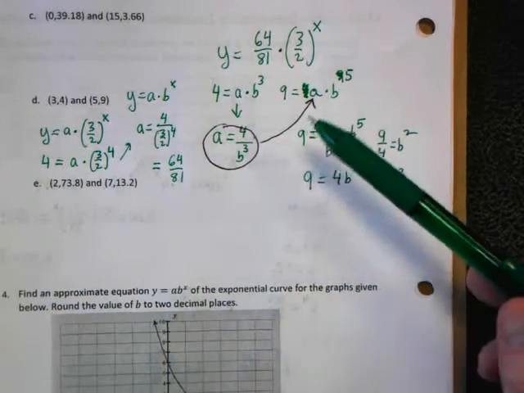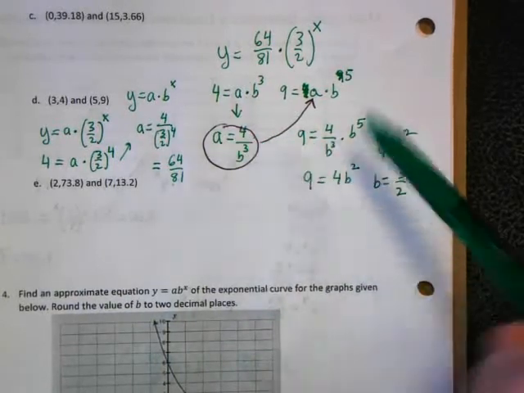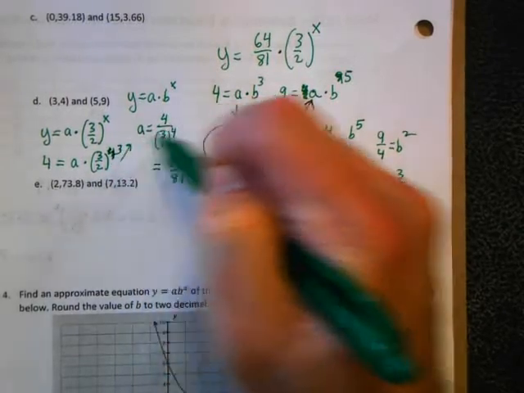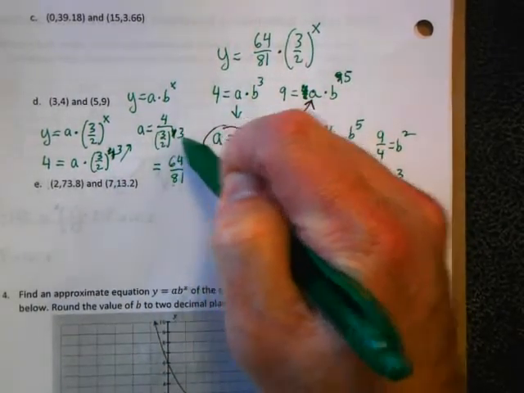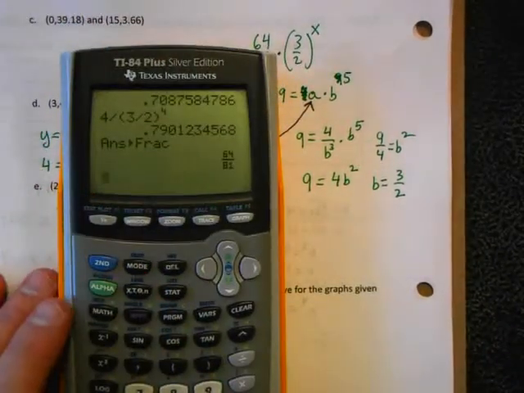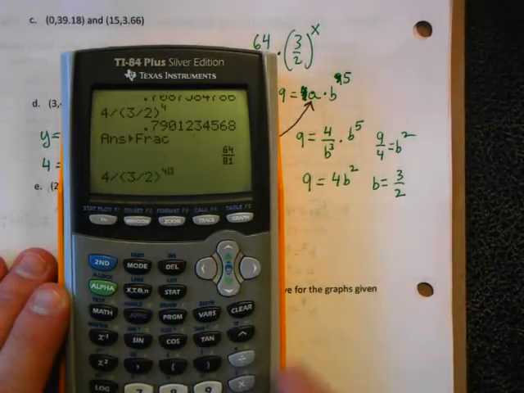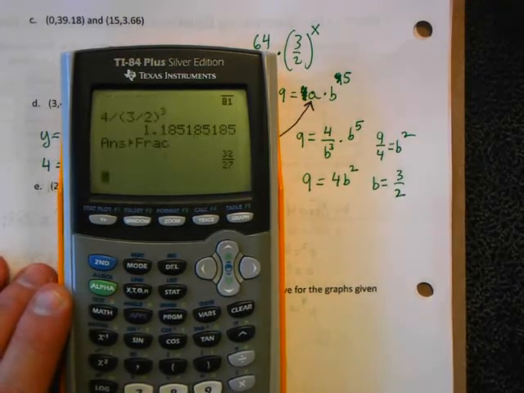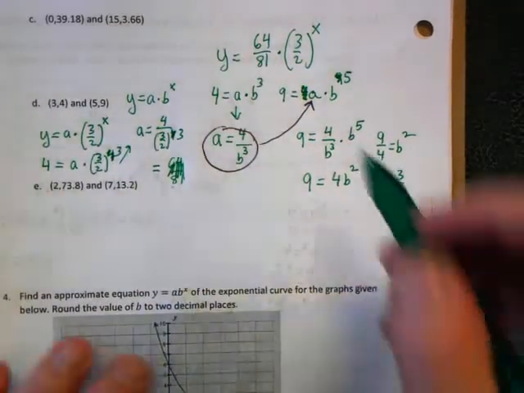Yeah, boy, I'm full of mistakes today, aren't I? You're absolutely right. I plugged in 4 for both x and y. That should have only been a cube there. Rats. Let's try it again. 4 divided by 3/2 cubed is 32 over 27.